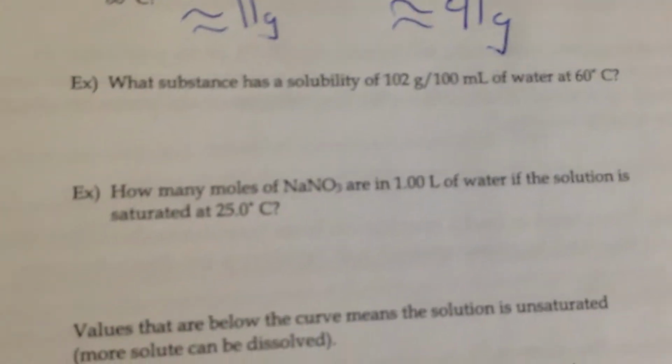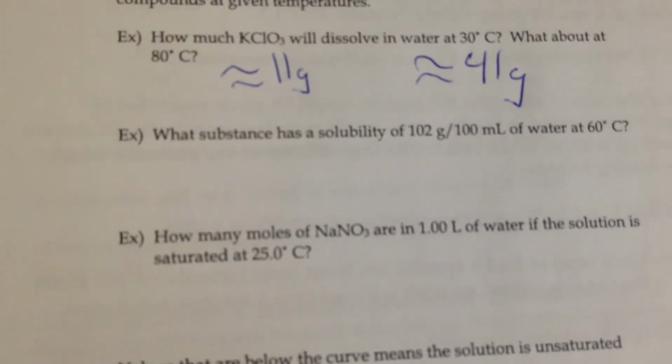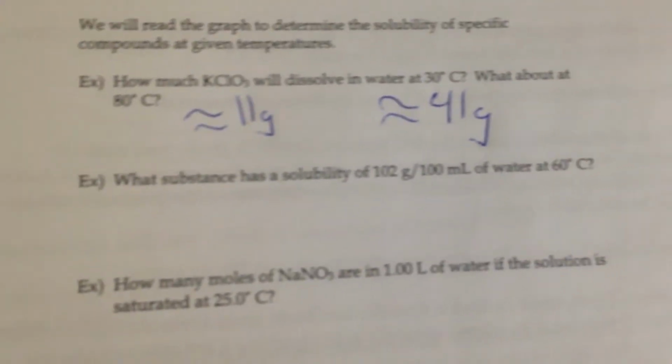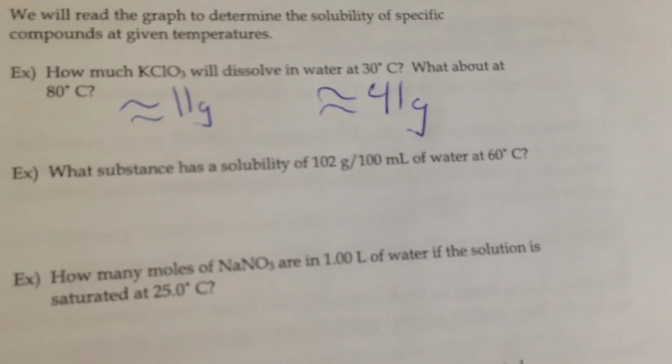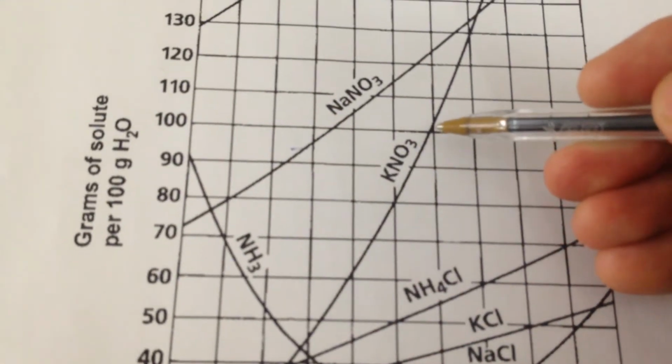Now the next one here. What about the solubility of 102 grams? Or what substance has a solubility of 102 grams at 60 degrees? So you go to 60 degrees here, and then I'm going to move up to about 102. And if I look here, that's KNO3.